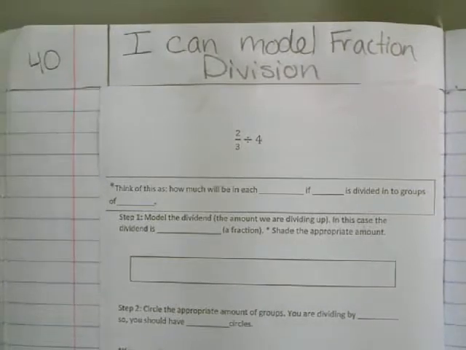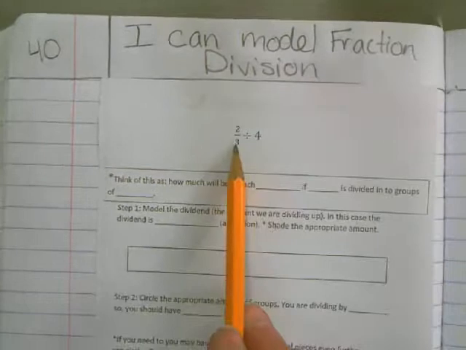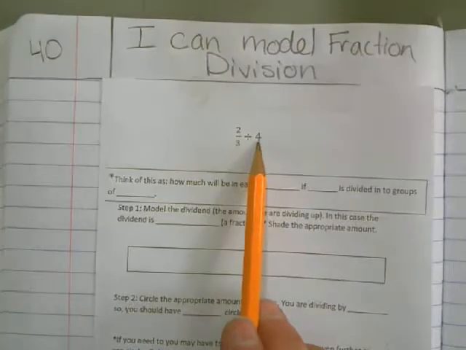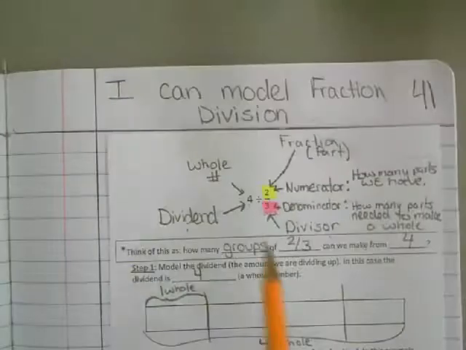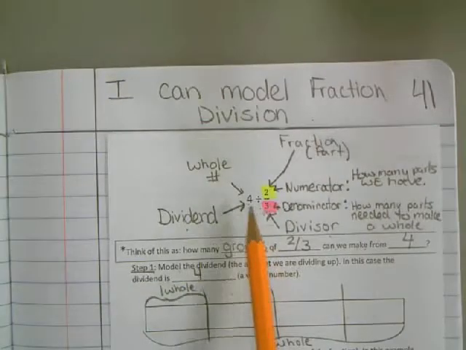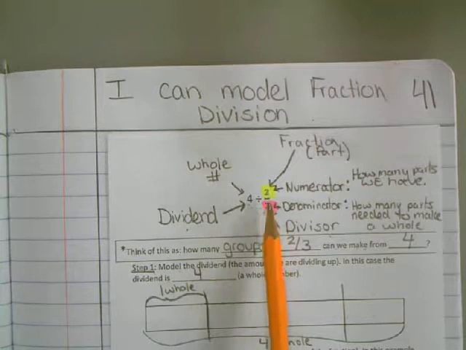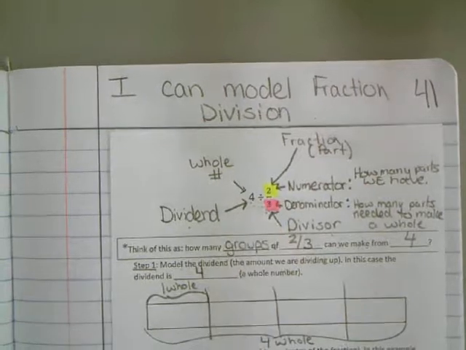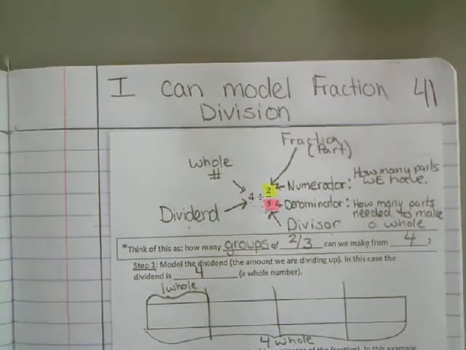Okay? So I'd like you to take a minute and look at today's example. It is 2/3 divided by 4. And if we look at the opposite side of our paper, page 41, it is 4 divided by 2/3. So the problem is opposite.